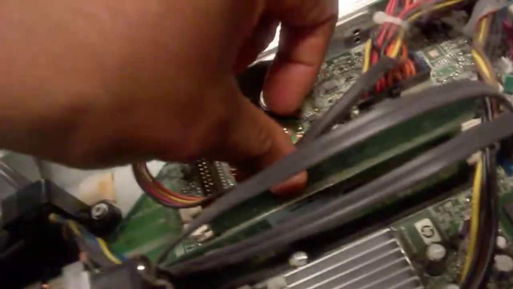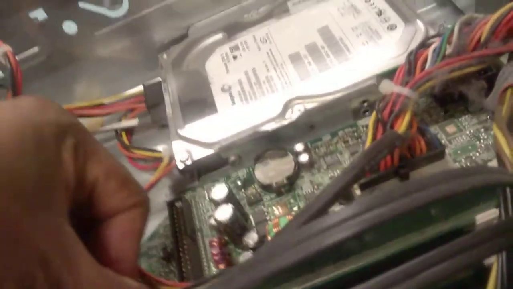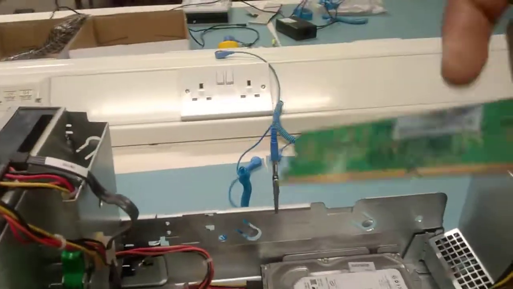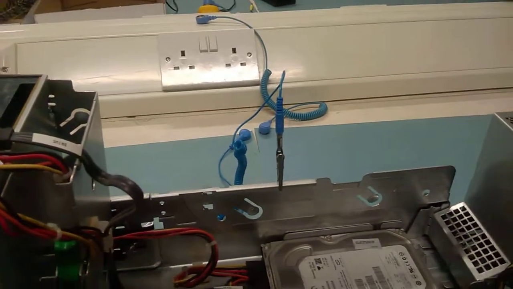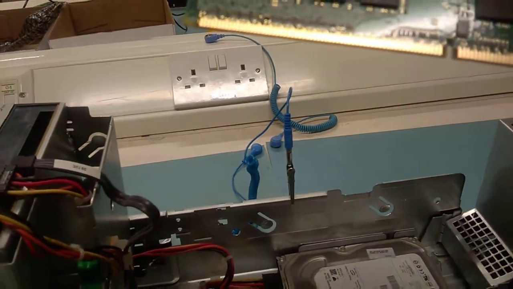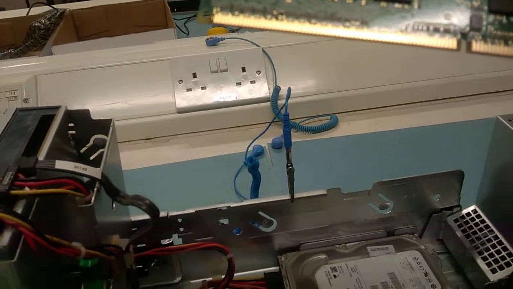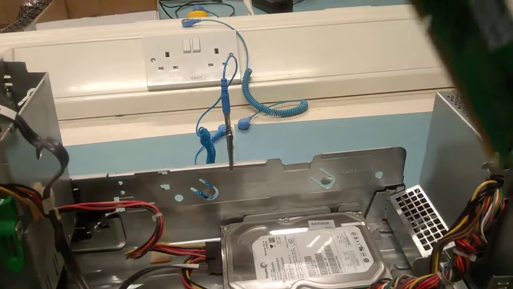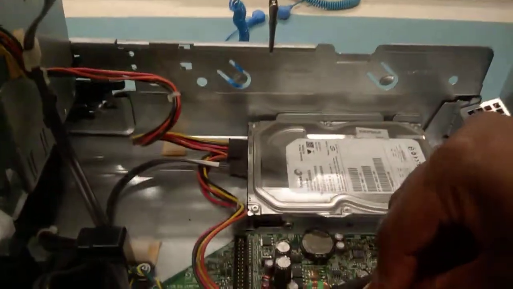The RAM is known as the random access memory, and it usually enhances the computer's performance while it is working. So let me try to remove this RAM. Sorry about that. So this RAM looks like a DDR2, and it's a 512 megabyte RAM. It enhances the performance while the computer is working.